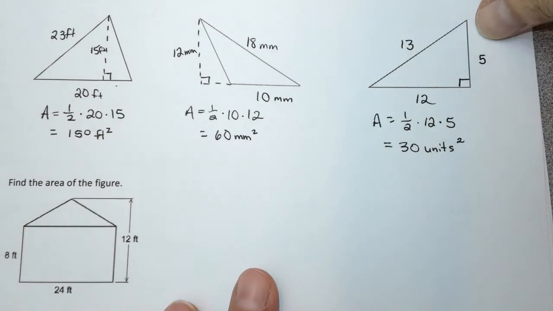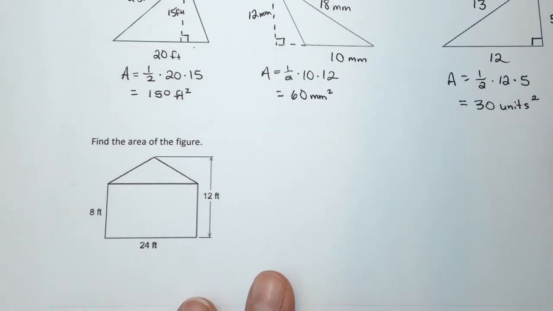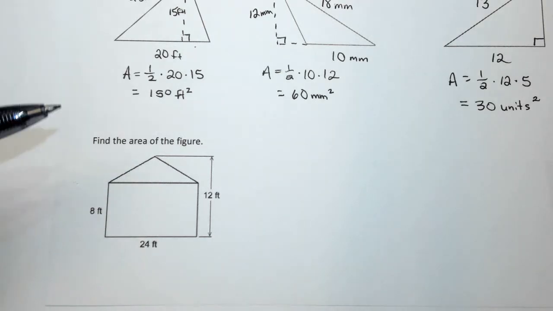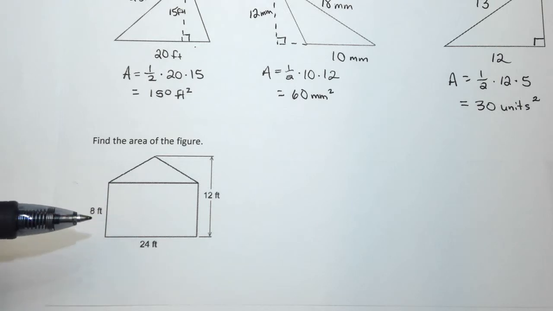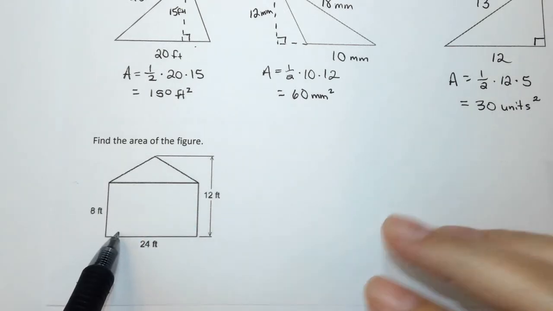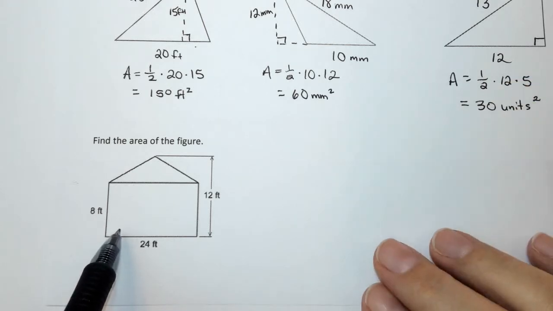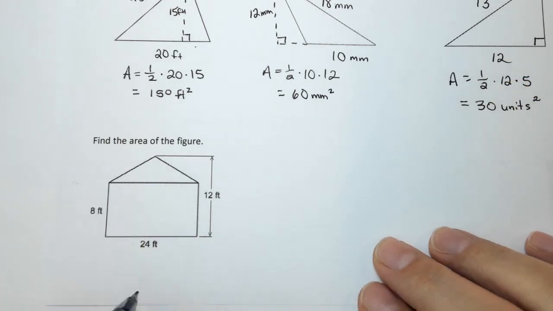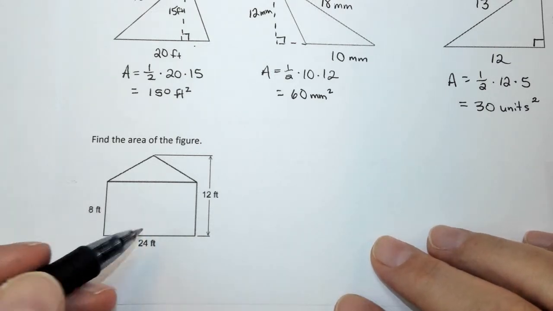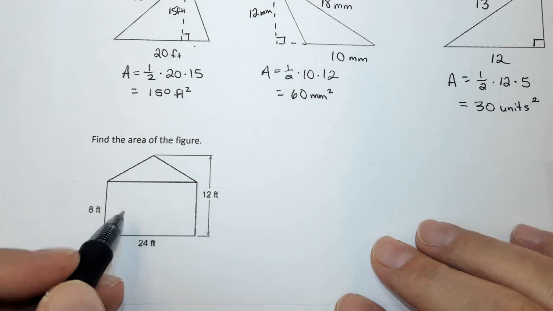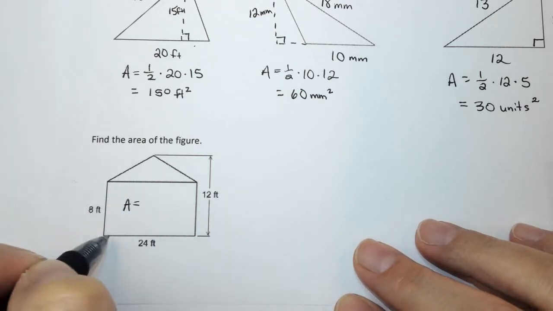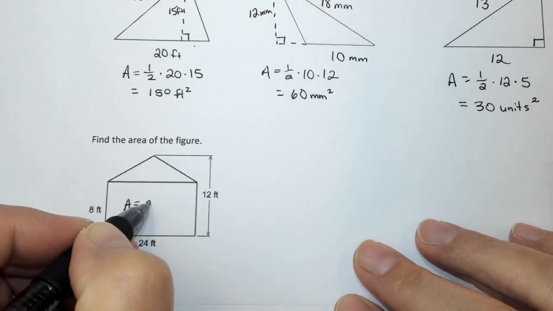I'm going to add one more example in for good measure. Sometimes you have figures that you need to find areas of that are combinations of other things. So this one is a combination of a rectangle, which you could think of as a special parallelogram, and a triangle. So when I do combined figures, I need to do the separate parts. So I'm going to start with the rectangle. So area of this rectangle is base times height. The base of it, I'm going to let that be 24.